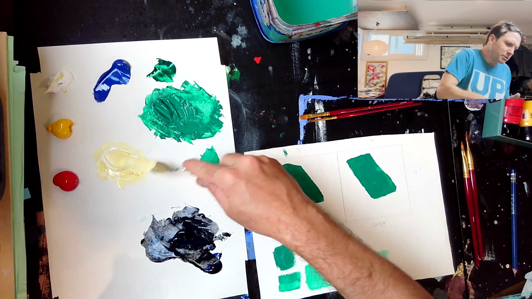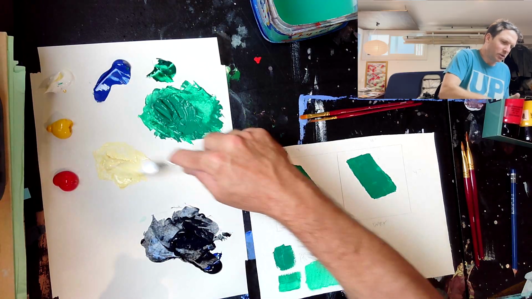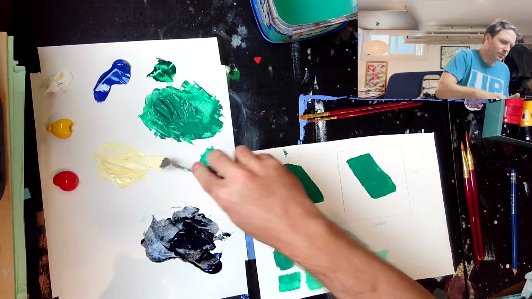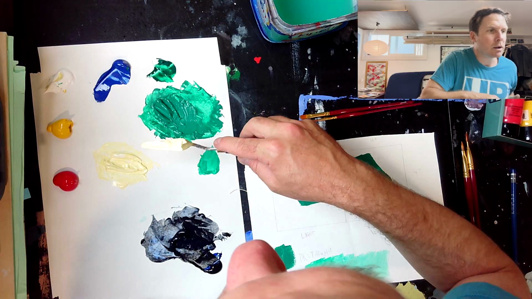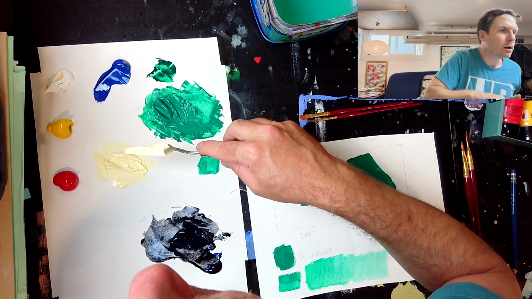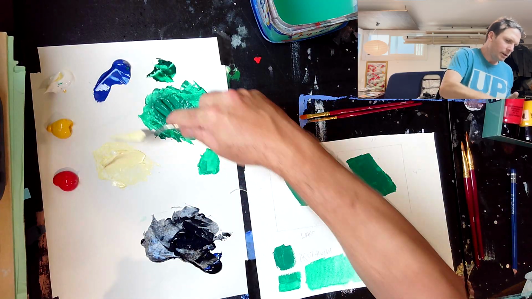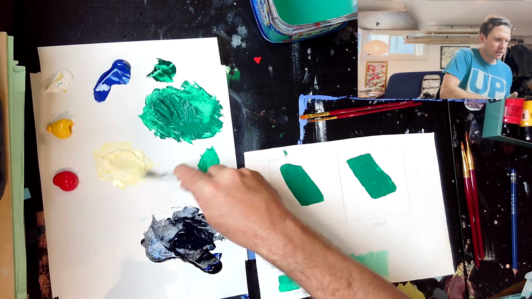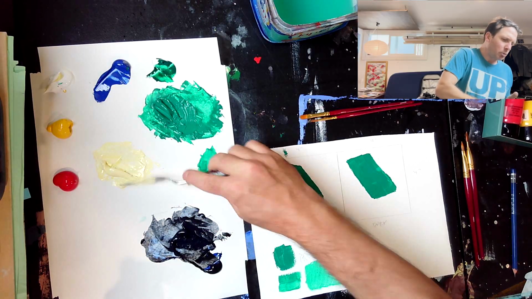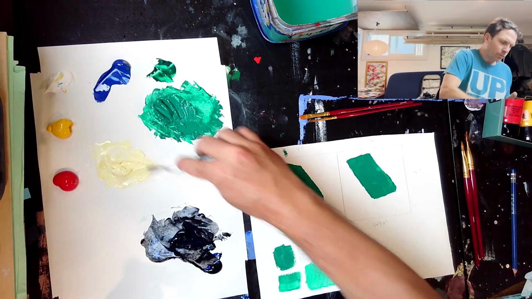When you're lightening up something like a lot, you could add a big chunk of white. But like what I did with the green, the blue-green, I didn't want to change it too rapidly. So I just added little bits. But nice, mix it. See how nice I'm mixing it so it's not marbled or streaky, it's just one flat color. Cool.